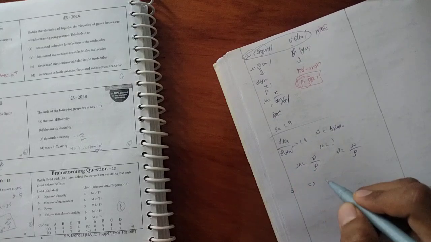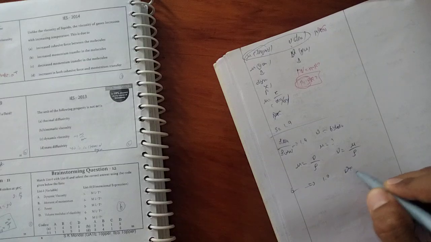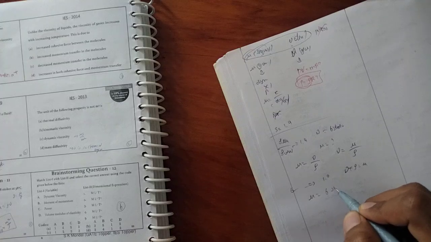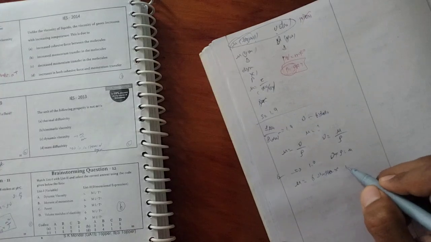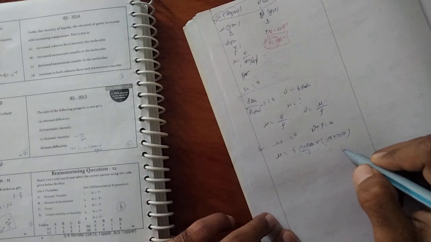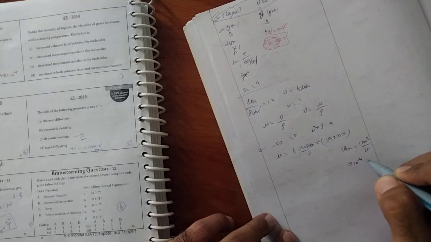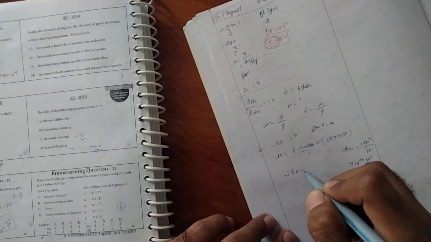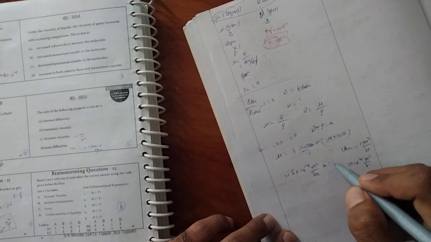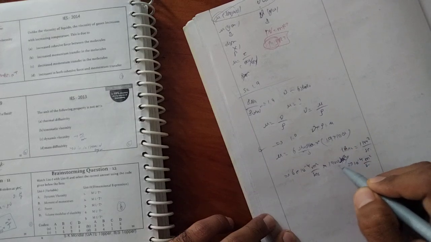6 stokes, and density is 1.9. Nu into density equals mu. So mu equals 6 stokes into 1.9 into 1000, the density of water. Here the stokes must be written in SI: 1 stokes equals 1 centimeter square divided by second, so 10 power minus 4 meter square per second. So 6 into 10 power minus 4 meter square per second, into 1.9 into 1000 kg per meter cube.